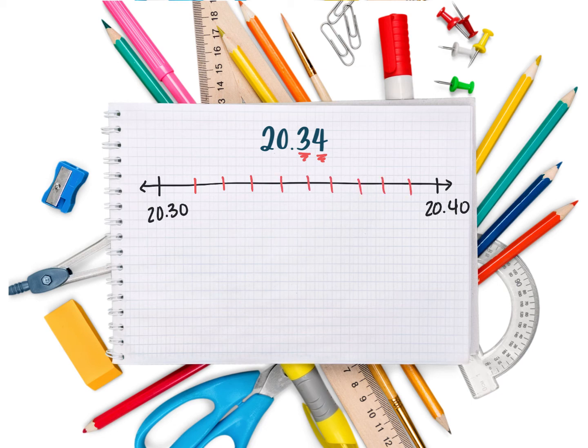And just like previously in the last example, I can say this is 20.31, 20.32, 20.33, and I have found my 20.34.